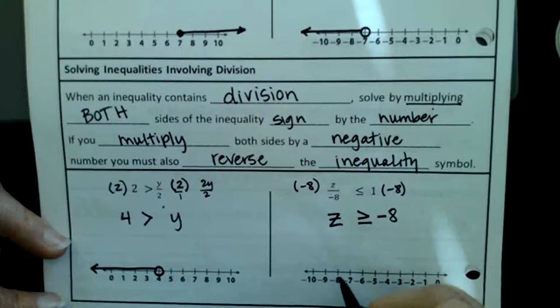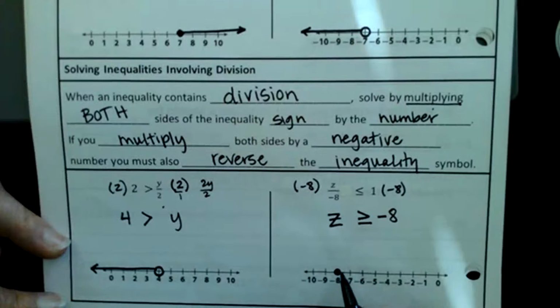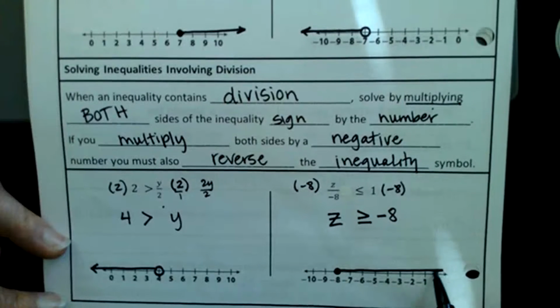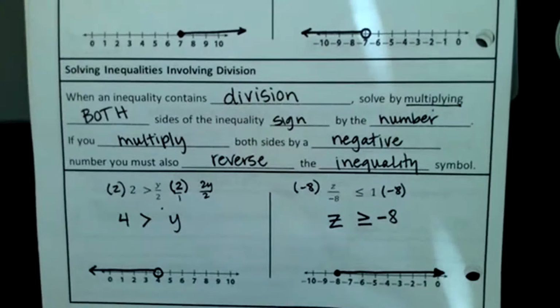I'm going to find my -8. I'm going to make my closed circle because of this little line. -8 is included in the solution. The big side or greater than side is pointing towards the z. So it's all of the numbers greater than or equal to -8.